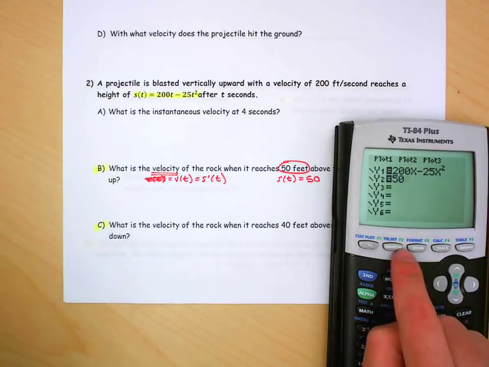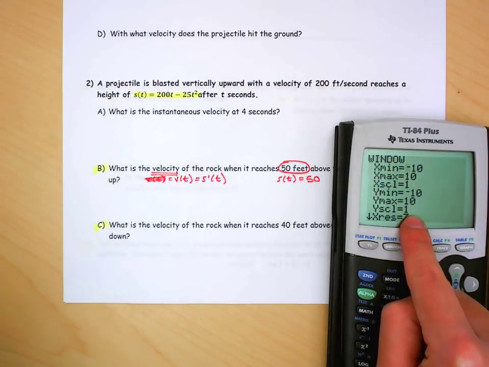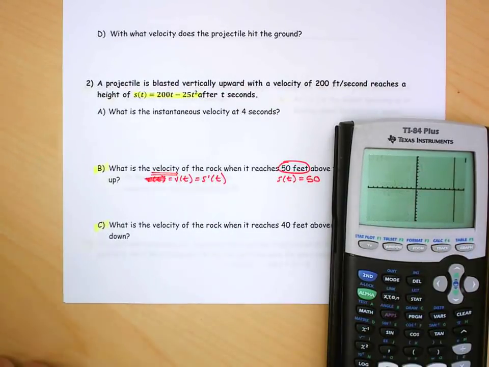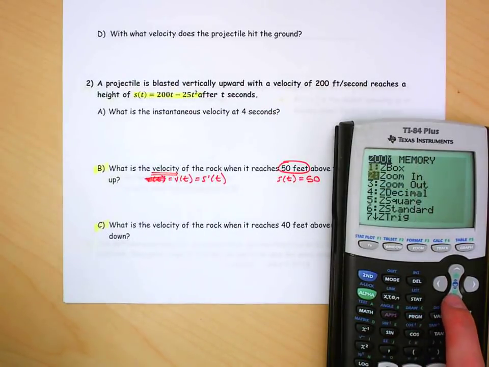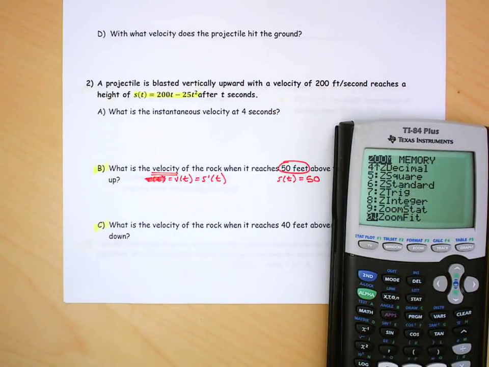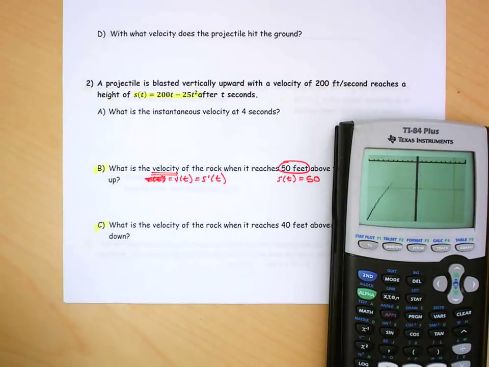Now, if I push graph, notice my window's in standard settings, so the 10s, which isn't necessarily very helpful to me. A trick is, if you go to zoom and then scroll down to fit, your calculator is going to take the best guess of what it thinks you want to see. So I'm going to graph that. And now I can see my curve.